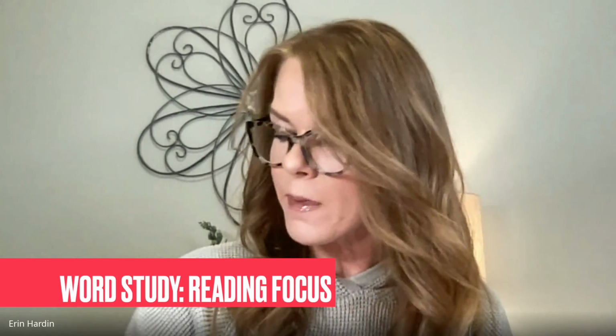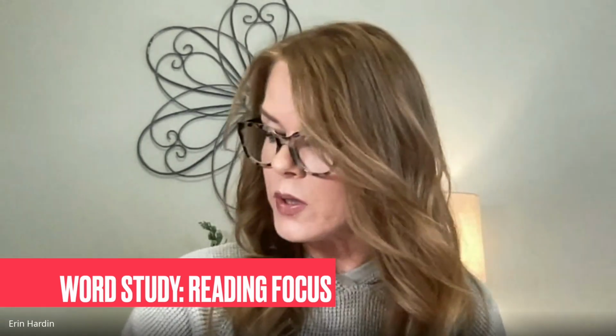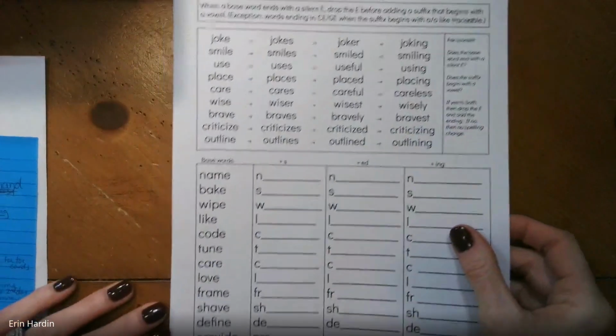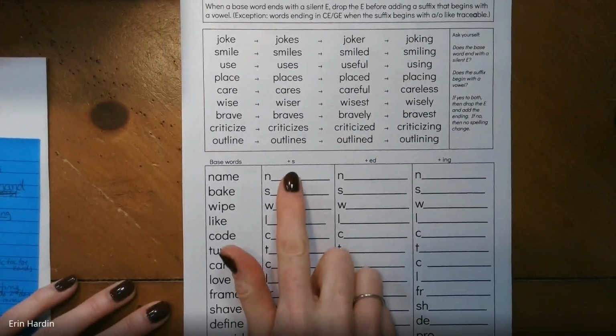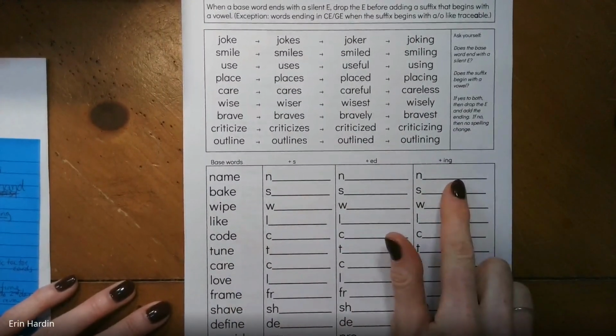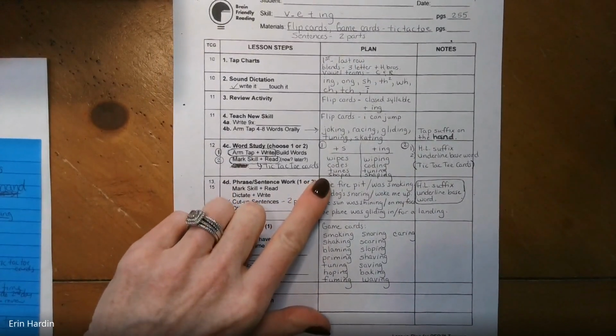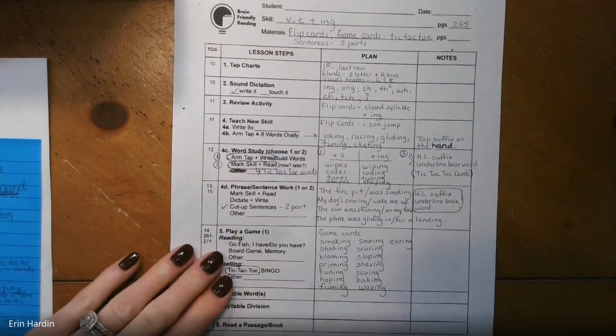So now we're going to do some word study. And since it's a spelling rule, I have chosen an activity where we are going to write some words. Remember this vowel consonant E suffix rule page? You can modify this since I'm just going to be working with adding S and ing in my plan. I've written the T chart and which words I'm going to dictate. We're going to arm spell and write some of these words.